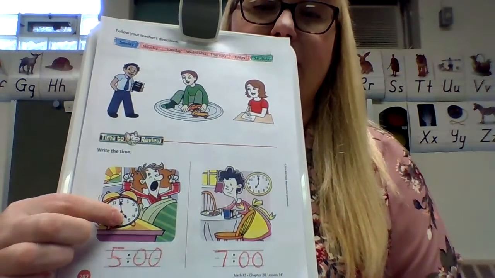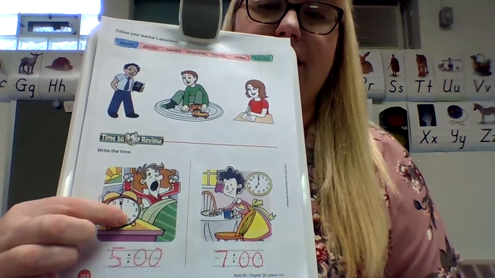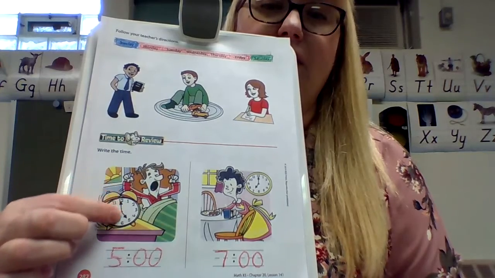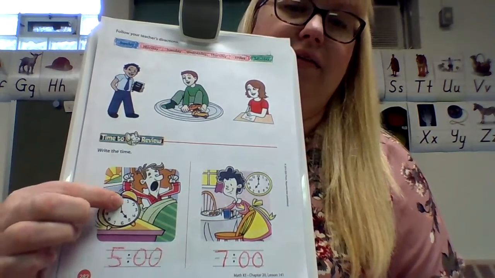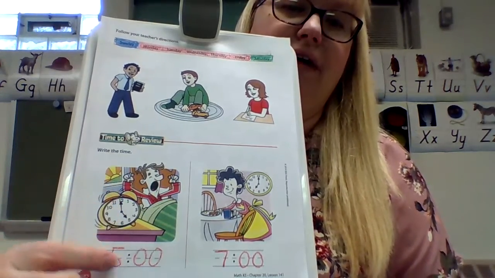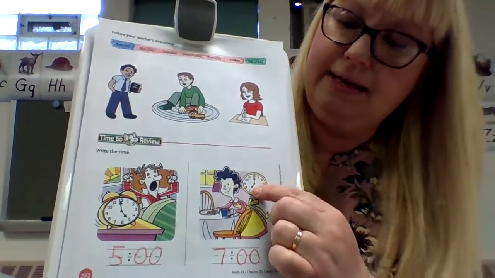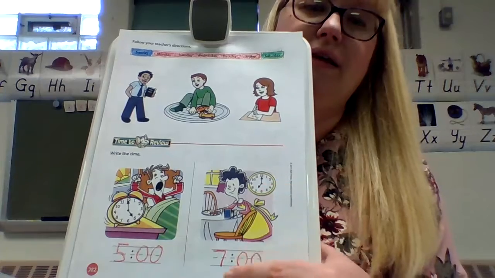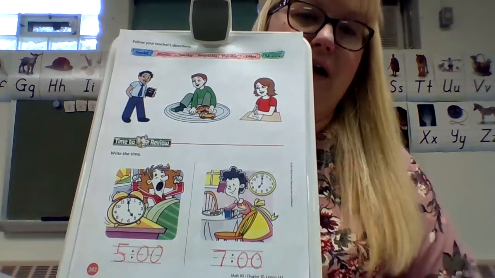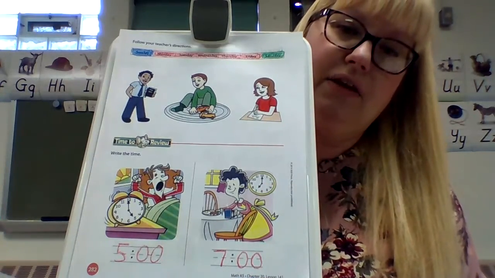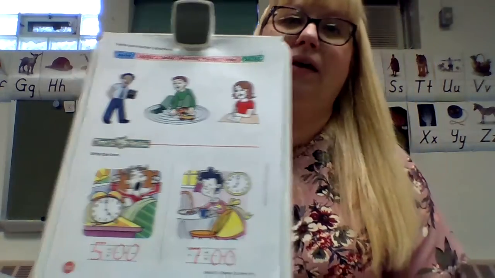Remember, the hour hand is the short one, and the minute hand is on the 12, which is always o'clock when it's on the 12. So 5 o'clock and 7 o'clock, because the hour hand, the short hand, is pointing to the 7. If you wrote that down, then you were right. All right, that's it for math for today.